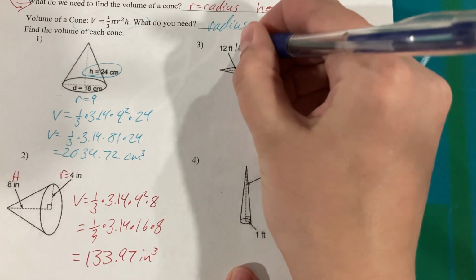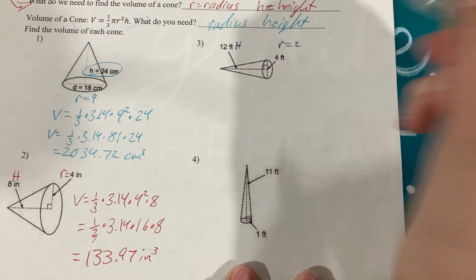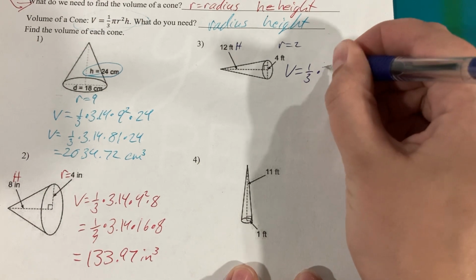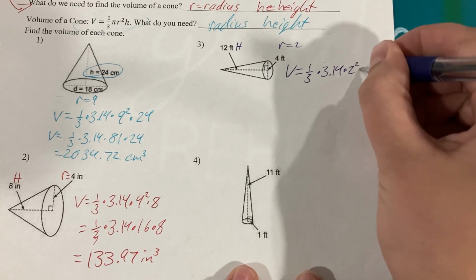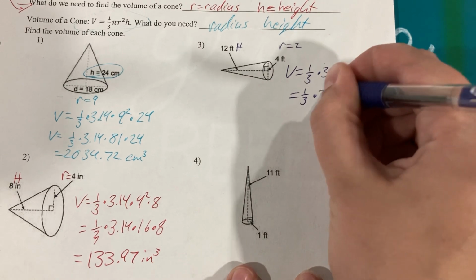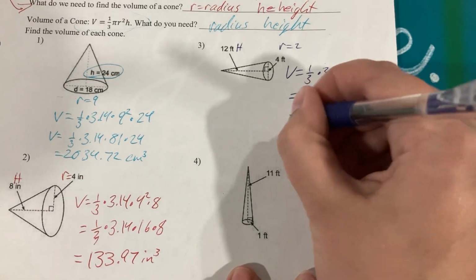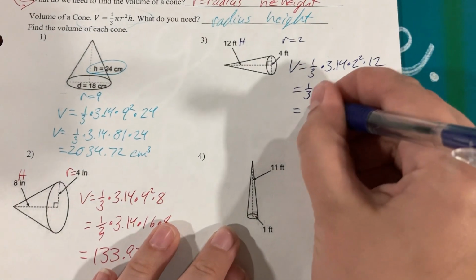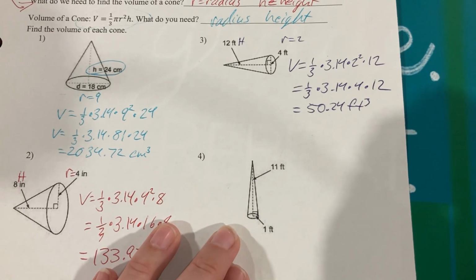Let's see here. Height is 12. That was a pretty easy pick. This is the diameter, so our radius is 2. Volume equals 1/3 times 3.14 times radius squared times height. Again, for my benefit, I just write it out one more time. And then I go to plug it into my calculator, which if you do that, you're going to find 50.24 feet cubed. If you didn't put that, quick, put it in now.